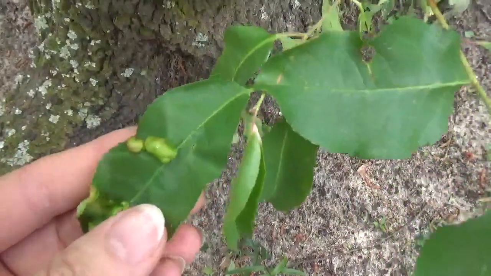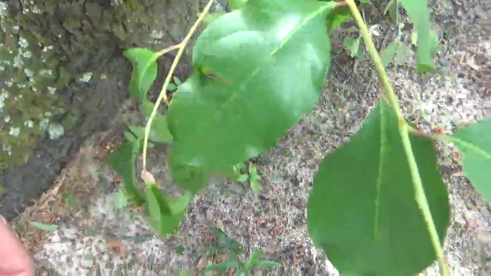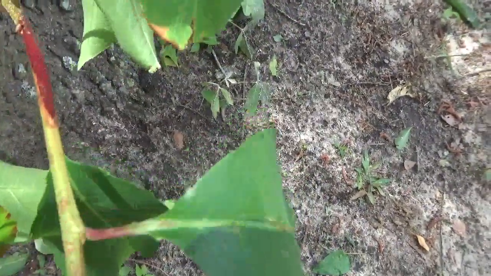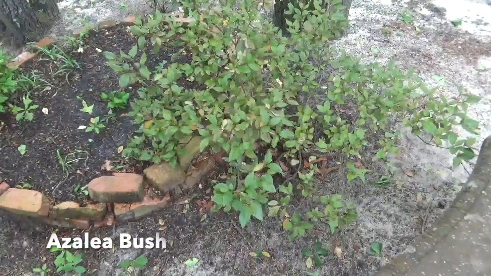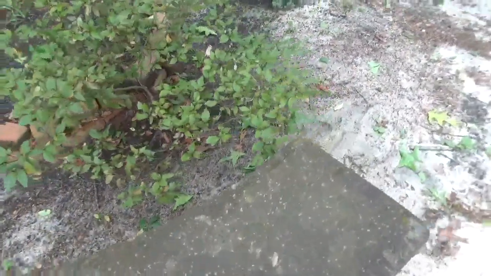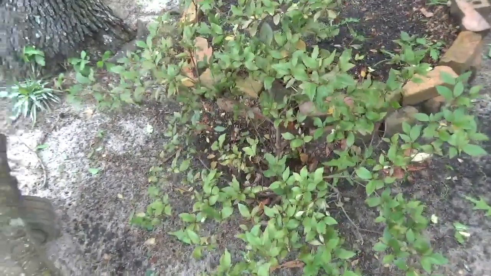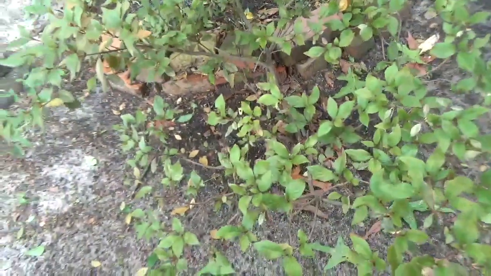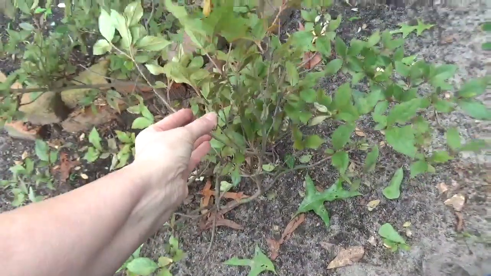But here's some more of those strange growths on these leaves. It's just weird. Why is it red? It almost looks like blood. This is an azalea plant. I was sitting here wondering why this bush never gives me any flowers. It hasn't given me flowers since I planted it here. And I started looking, and underneath I saw these weird growths.